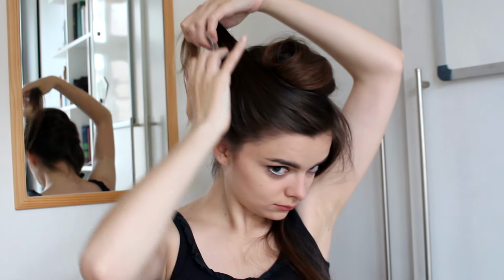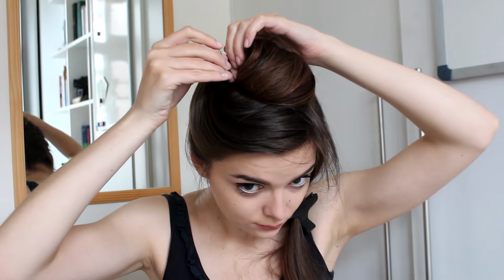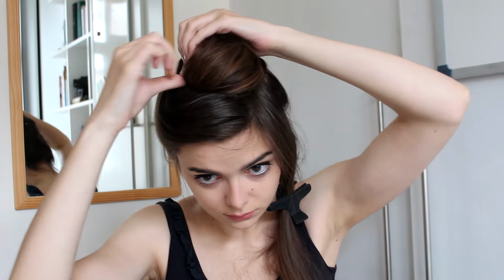Now I'm going to incorporate these front pieces into it. So I'm going to start with the larger section. I'm going to pull that back, make sure it swoops a little bit on the front, in front of that bun, then pull it back, kind of upwards, and incorporate it into your bun in the direction of your French twist, so that it forms one big swirly thing on top of your head. And then just pin everything with bobby pins wherever you need to.